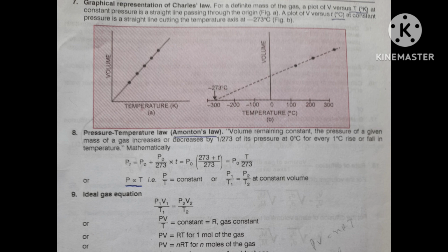There was a change in volume by 1/273 of its volume at 0 degree centigrade for every 1 degree rise or fall in temperature. But here volume is constant, so pressure will change with temperature.